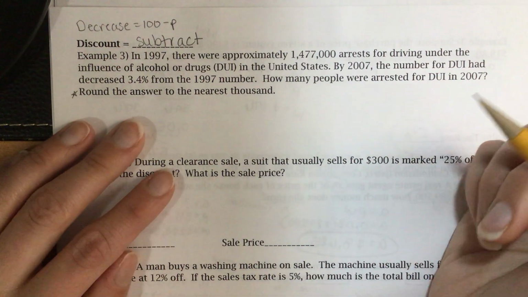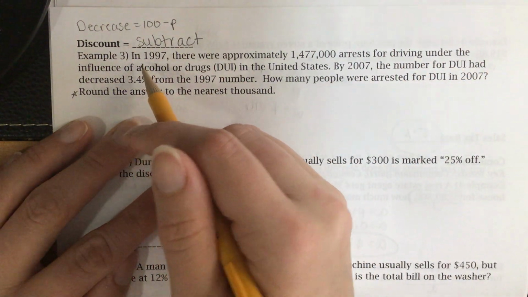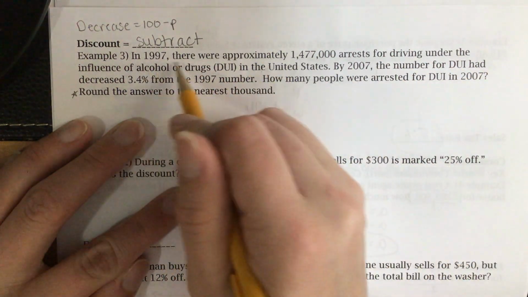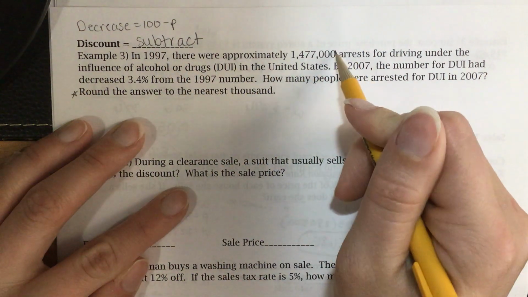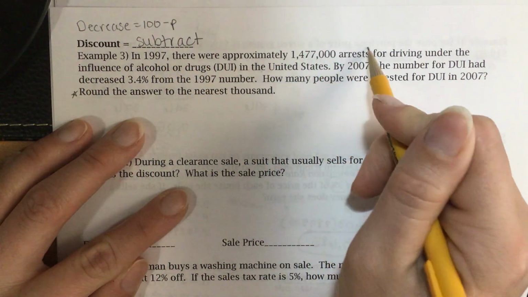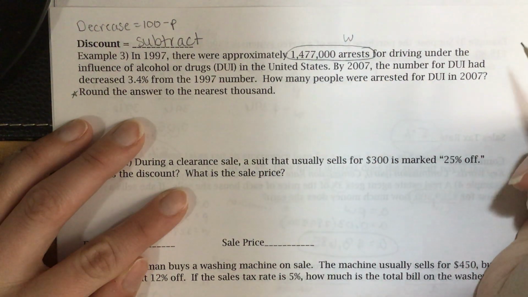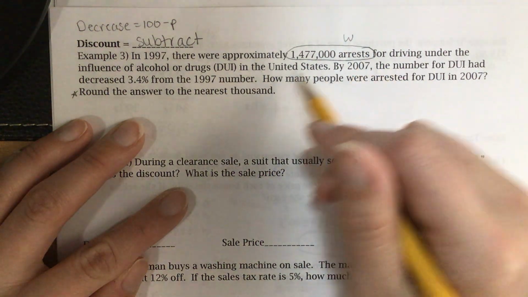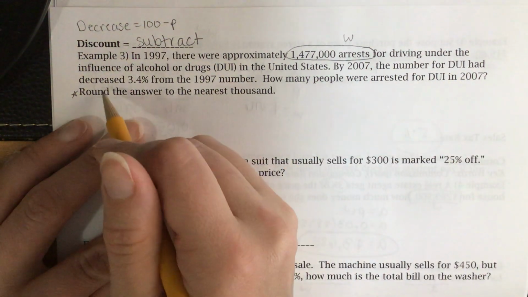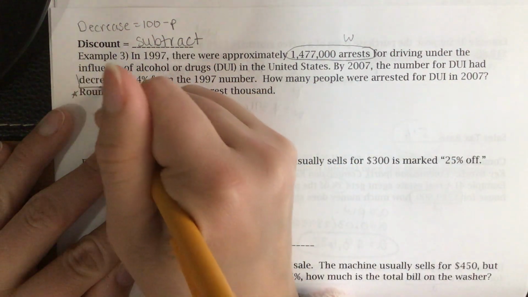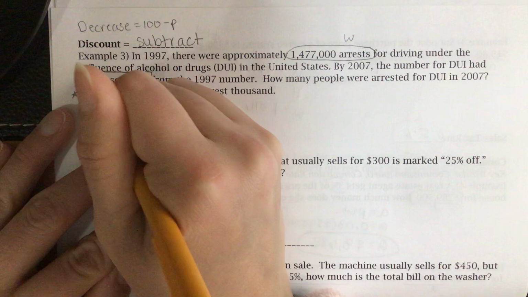So the first thing that we're going to do is look at what numbers they have given us. They gave us that in 1997 there were approximately 1,477,000 arrests. That was a whole number that they told us at the beginning. The next number that I find is that it decreased by 3.4%.